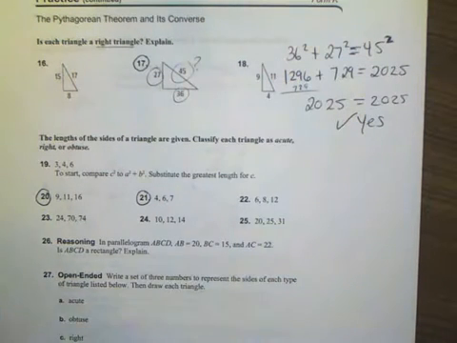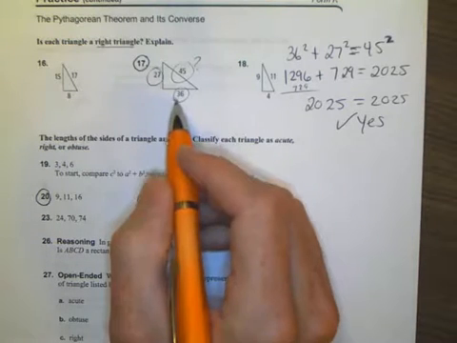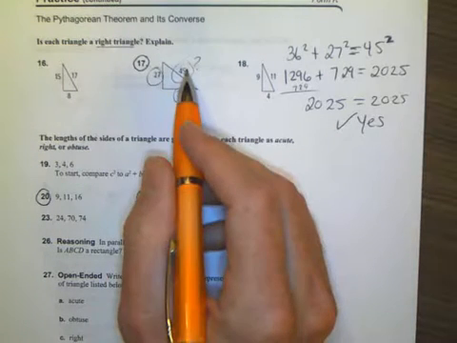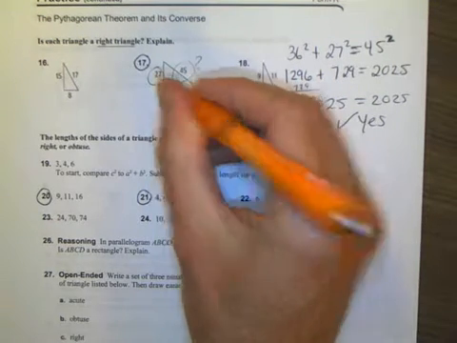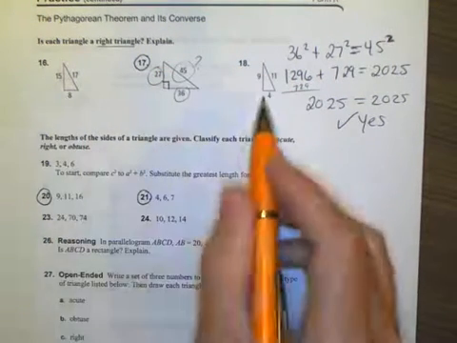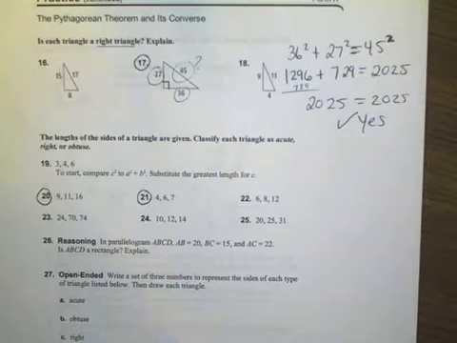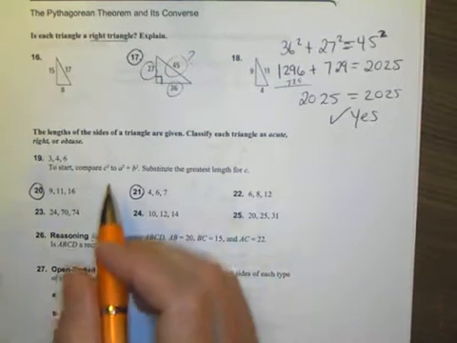Now I explain that by saying yes, it's a right angle because the two sides, when squared individually and added up, equal the square of the hypotenuse. So I know that I indeed have a right angle. You do the same for 16 and 18. If they don't equal each other, then you say no. Simple as that. Okay. The next one.